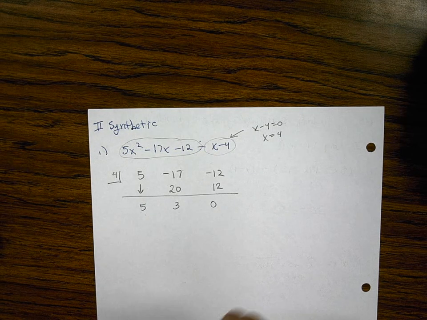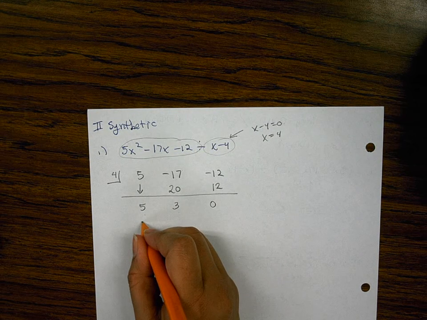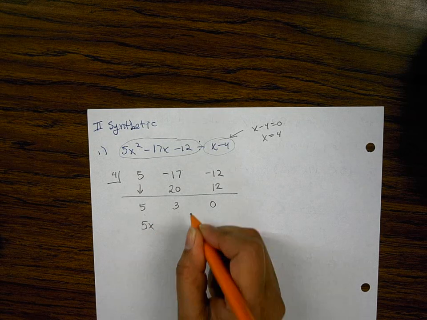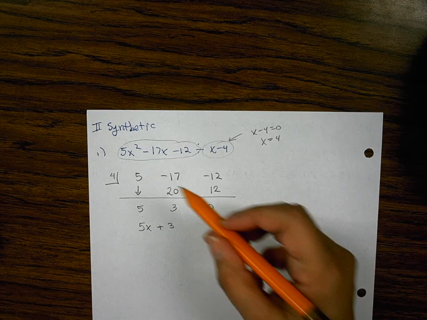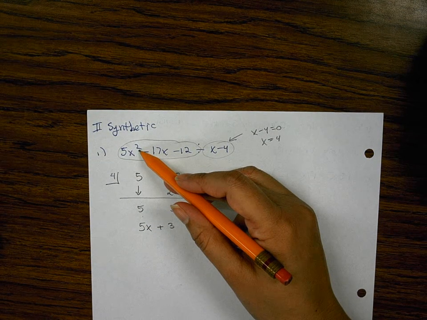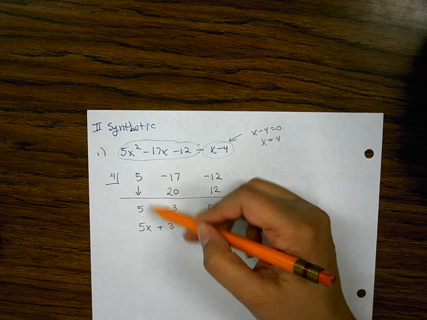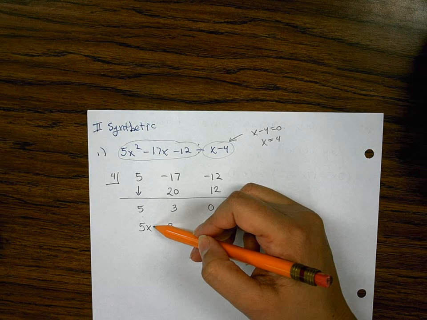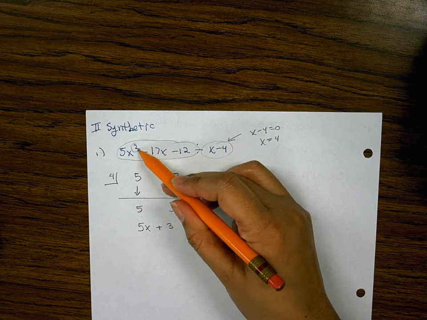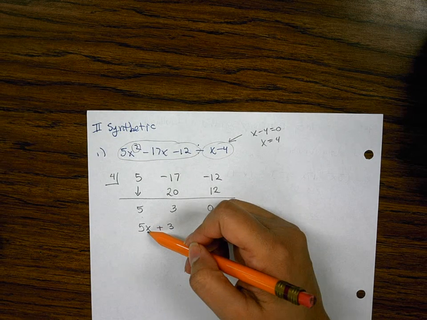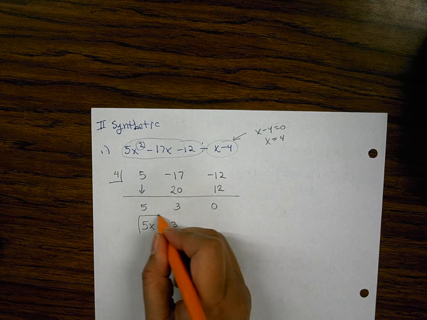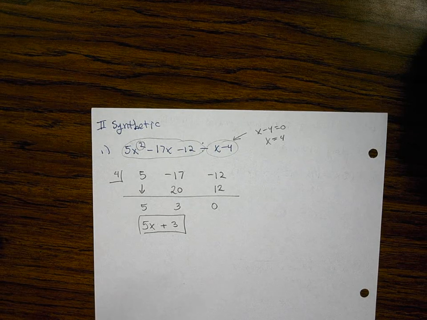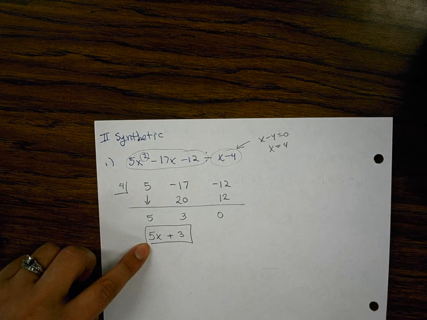And then you look at your original degree. My original degree is 2. I always go one less. So that's going to be 5x plus 3. If that had been a cubed, this would be 5x squared. If that had been 5x to the fourth, this would be 5x cubed. You always go one less from this and then decrease. First power, no power. 5x plus 3 is your answer.